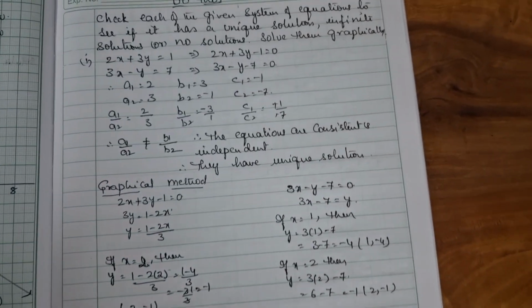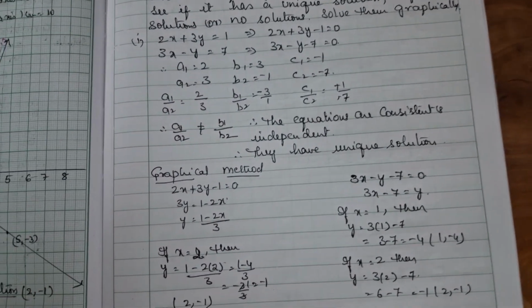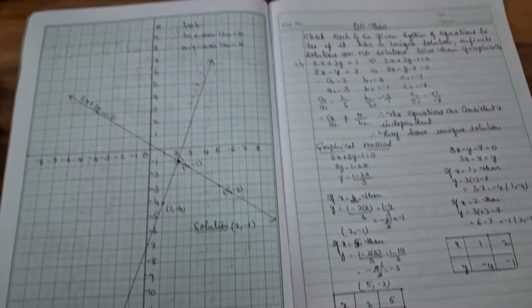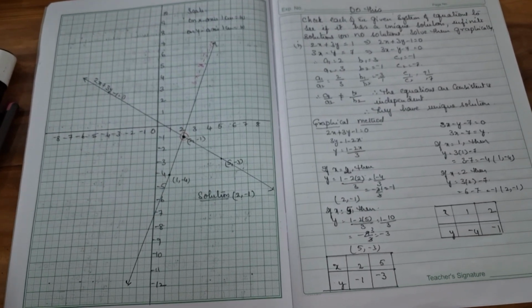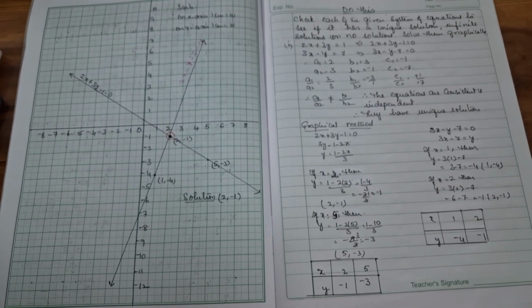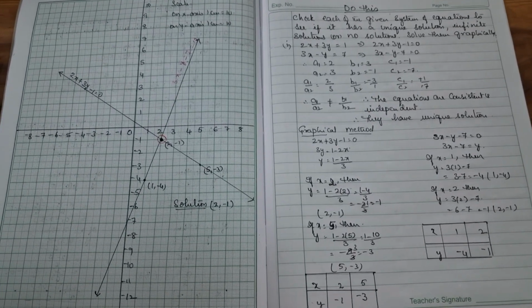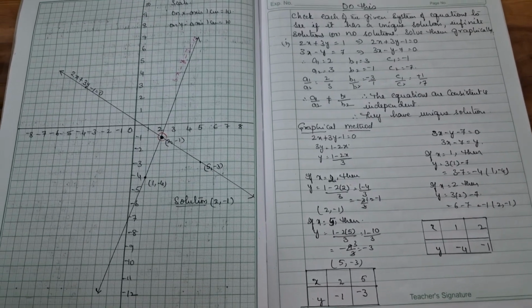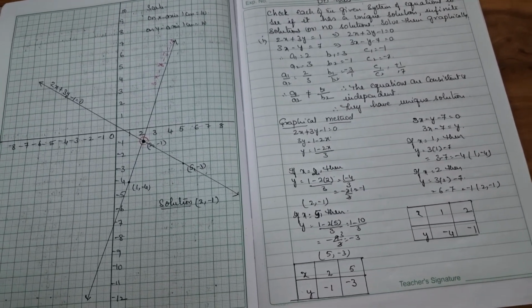The question is what here? Solve them graphically, they are asking. So we have solved it graphically. So please go through it. This is the one which you will be getting in your graph. Please do it in the graph to note whether you are going to get it or not. You will definitely get it if you do it properly.